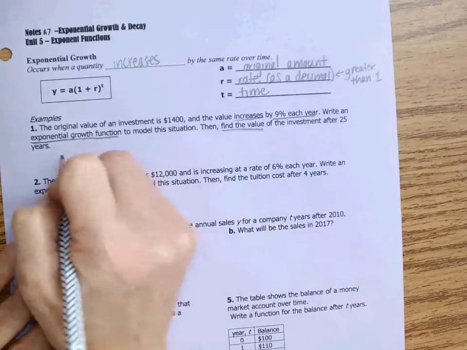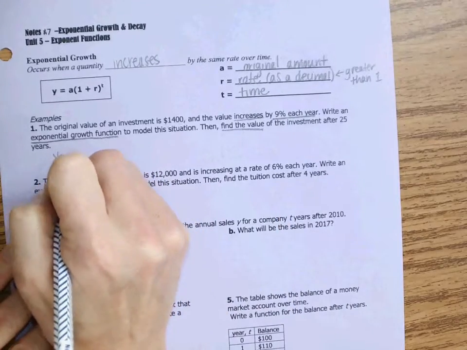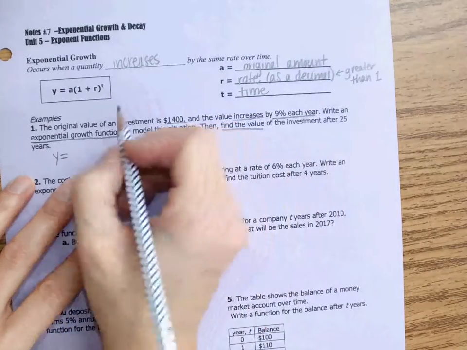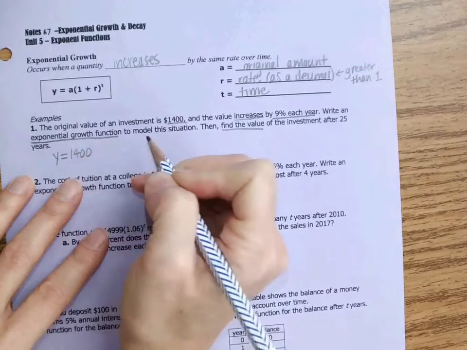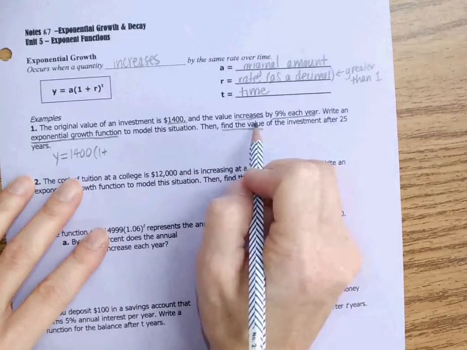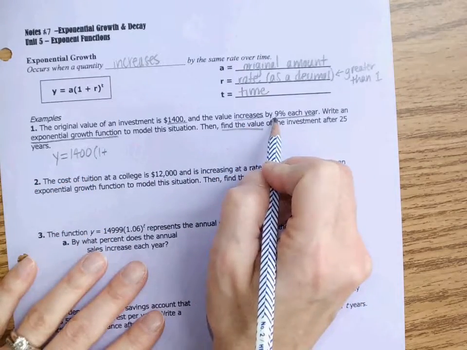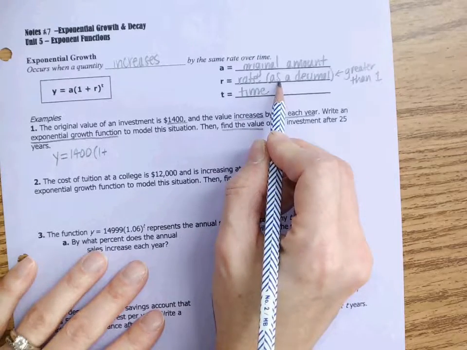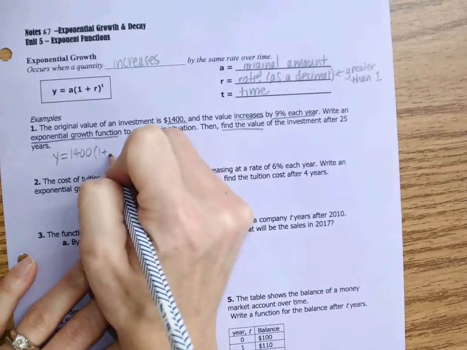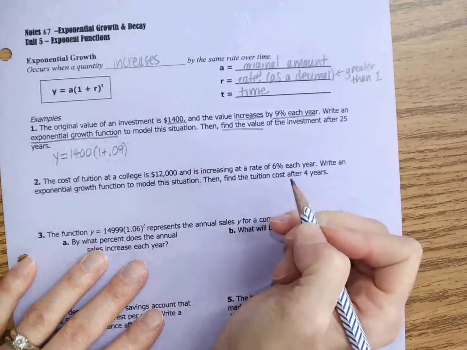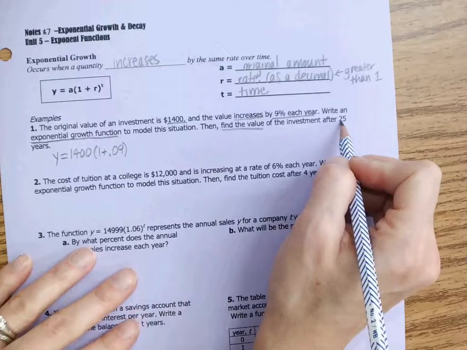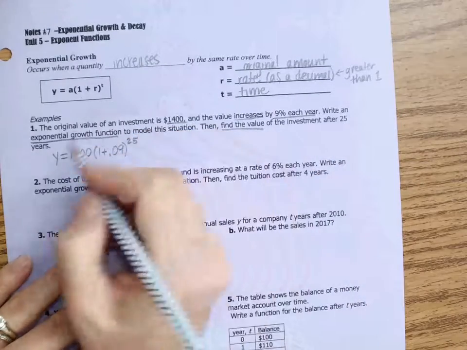So let's go ahead and get started with our formula where we have y equals, our original amount is going to be this 1,400. And then using the rest of our formula, 1 plus, and then our rate. Our rate is an increase, 9% each year. We write it as a decimal. So let's convert 9% to a decimal. That's going to be 0.09. And our time, in this case, it'll be 25 years. So we'll have it to the 25th power.